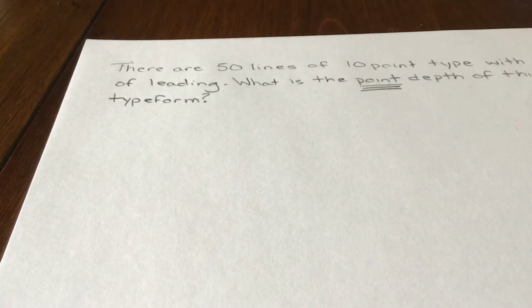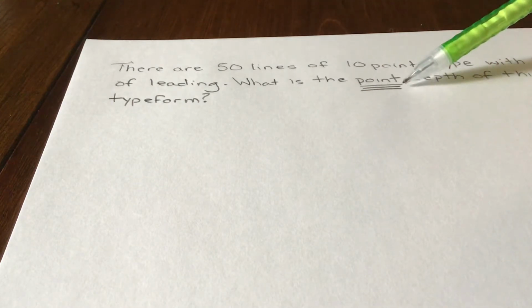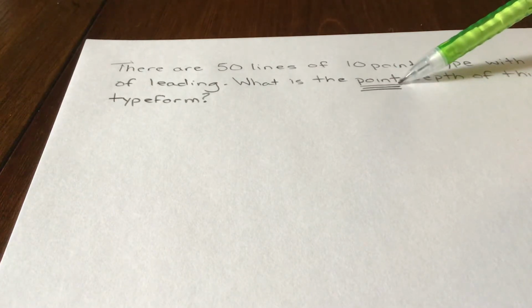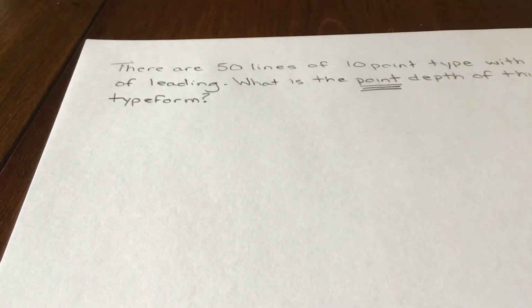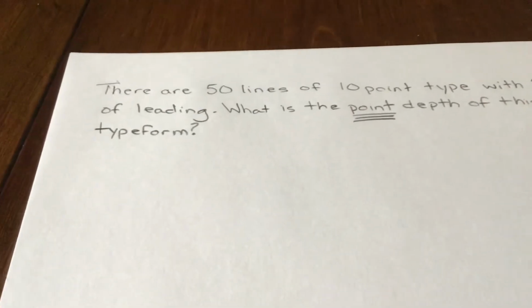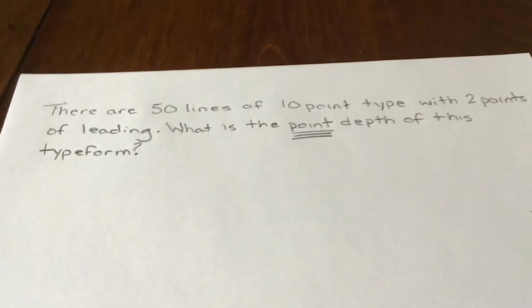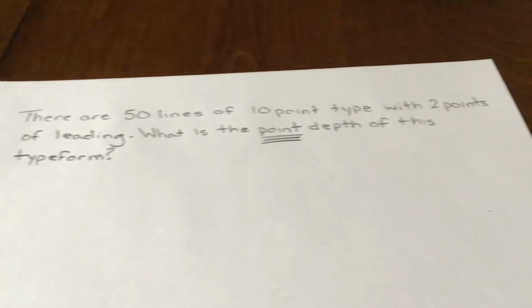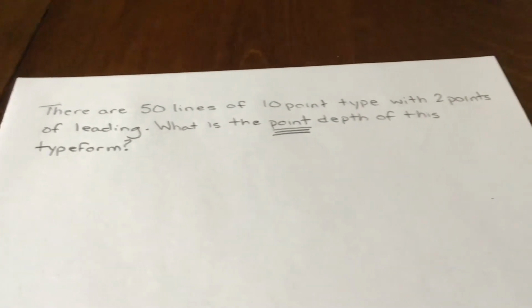Some of the questions you guys actually took one step too far than what the question was asking for. The question in this one is asking for the point depth of the lines, okay? So I'll explain what you guys did wrong in a minute, but how you do this: there are 50 lines of text with 10-point type and 2 points of leading.